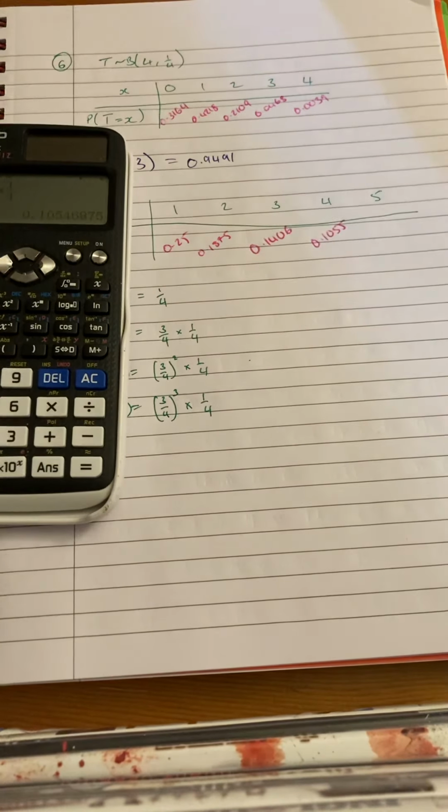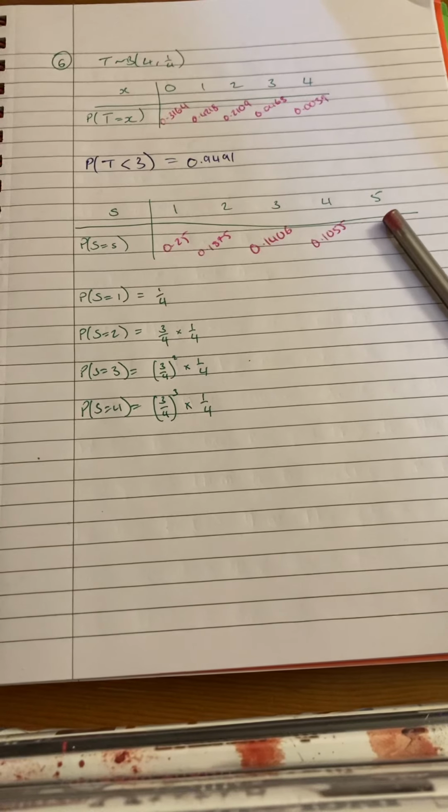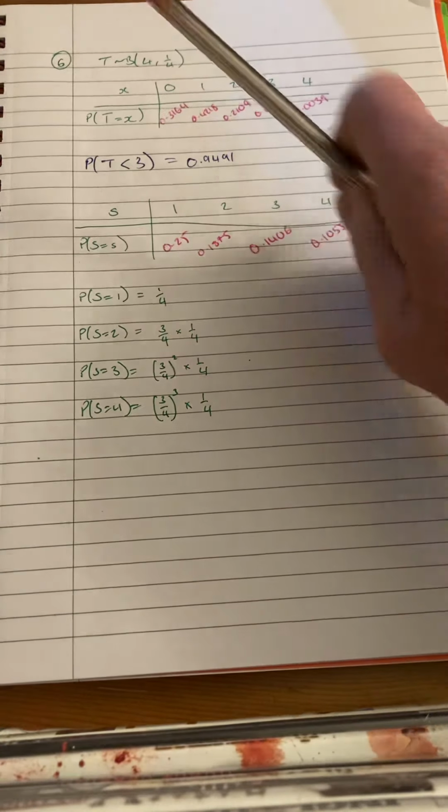S equals 5 means the dice gets rolled 5 times. So it doesn't mean I get a 6 on my fifth go. It means you roll the dice 5 times. And he says in the question he'll stop after his fifth one. So this is just all those added together and then take it away from 1. So add them all together. I'm conscious of rounding them, but I don't mind. That's the game I'm playing. I've rounded to 4 decimal places.